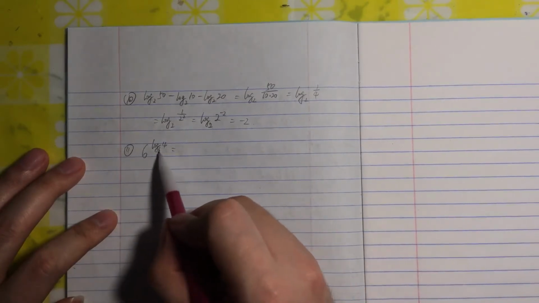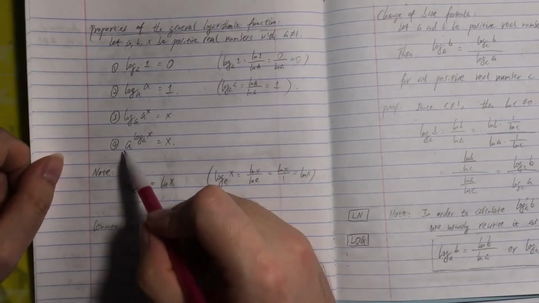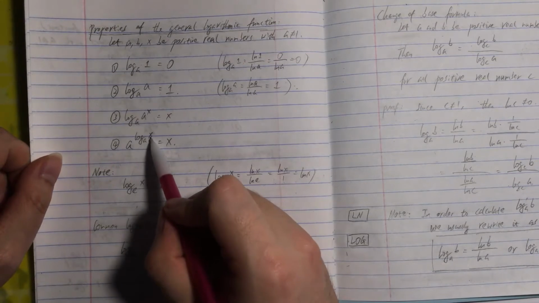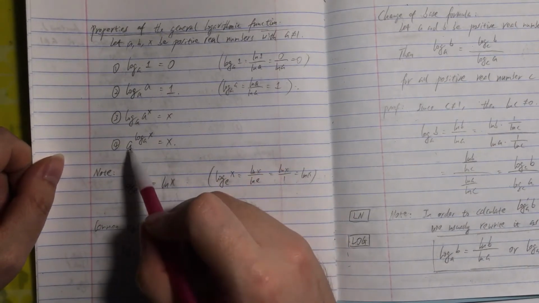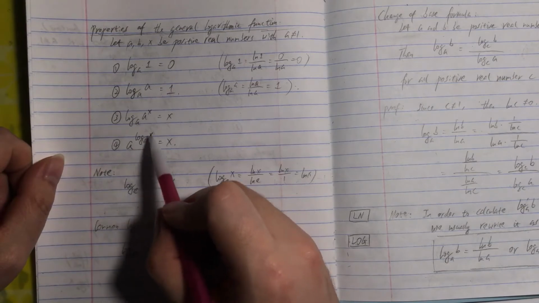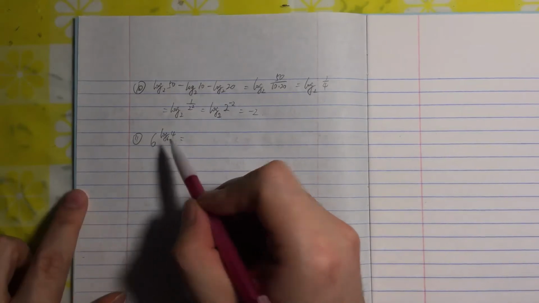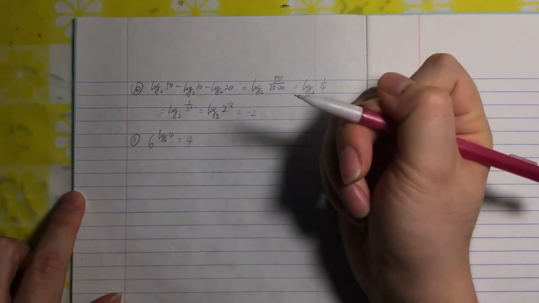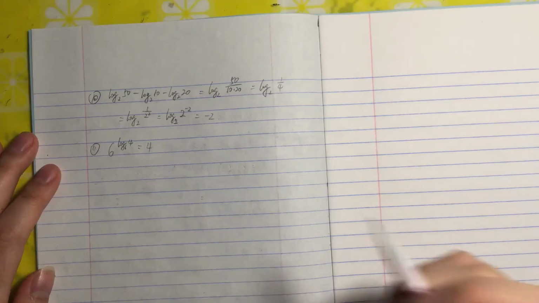If these two bases are exactly the same, then by the property of logarithmic function, we know that a to the power of log base a of x is always x. This is true by the inverse function property. So if the base is the same, 6 to the power of log base 6 of 4 is always 4. So the answer to this expression is 4. Next example.